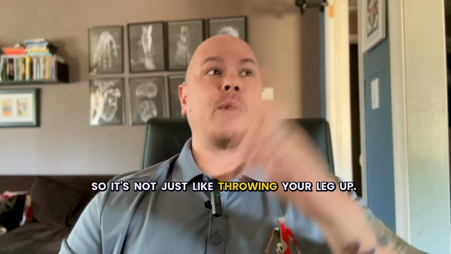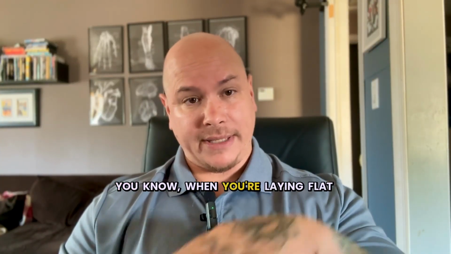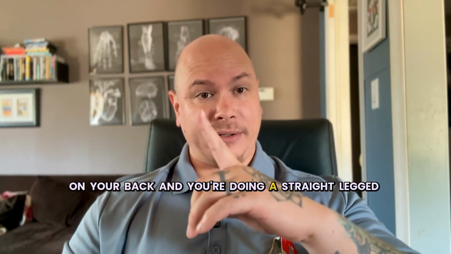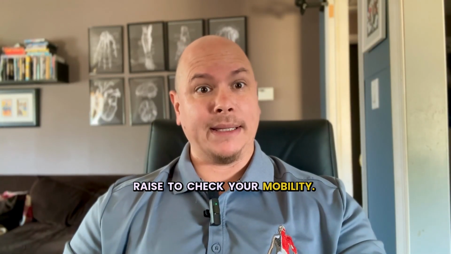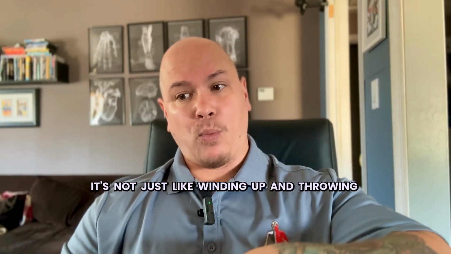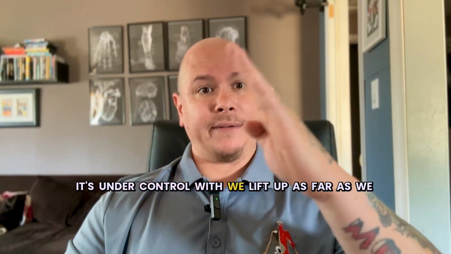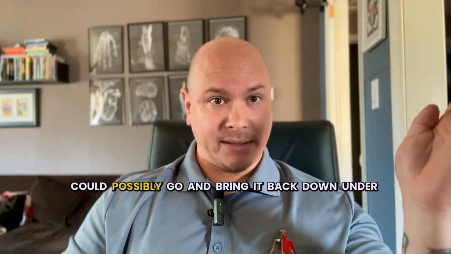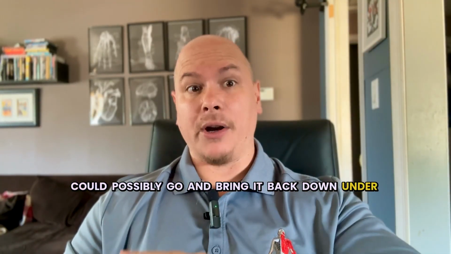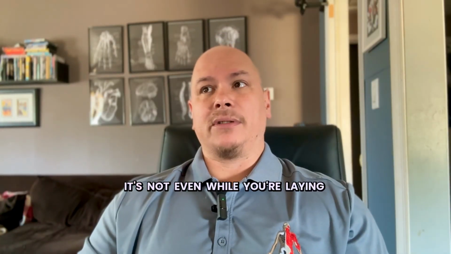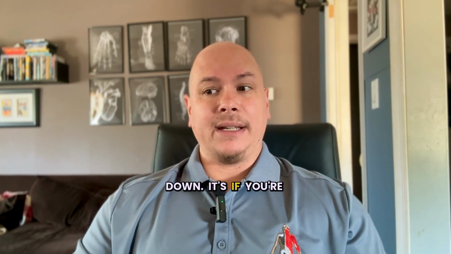So it's not just throwing your leg up, when you're laying flat on your back and doing a straight-legged raise to check your mobility. It's not just winding up and throwing it up. Okay, it's under control, where we lift up as far as we could possibly go and bring it back down under control, right? Very big thing. It's not even while you're laying down, it's if you're standing.